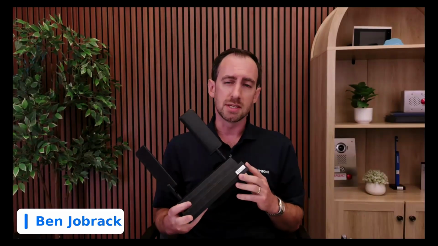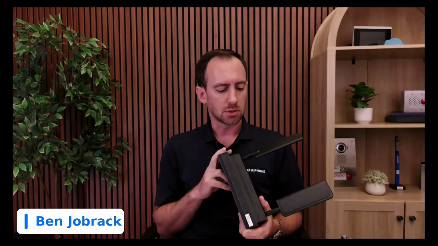So first, really the star of the show, this is our IXGW-TGW. This is the AiphoneCloud gateway. We have a few different models of this that we'll touch on later, but this is really what makes it all possible. So this is what creates the secure connection between AiphoneCloud and your other intercom hardware on the network. And this is what really enables remote management. So this is something you're going to want to have on every project.